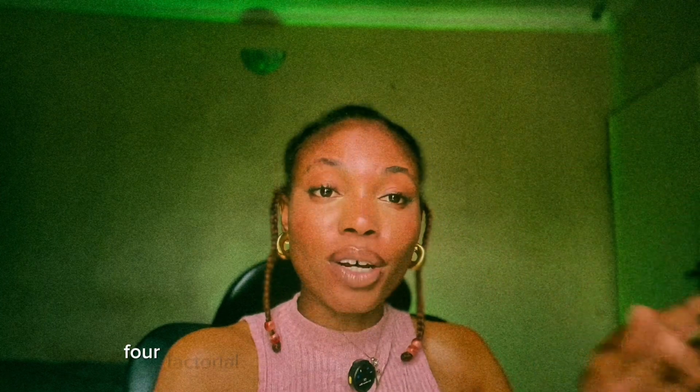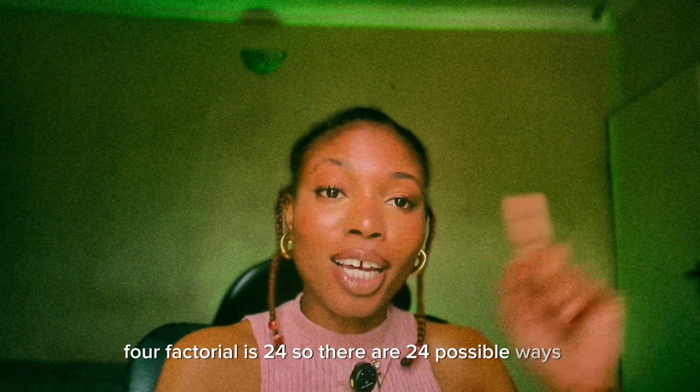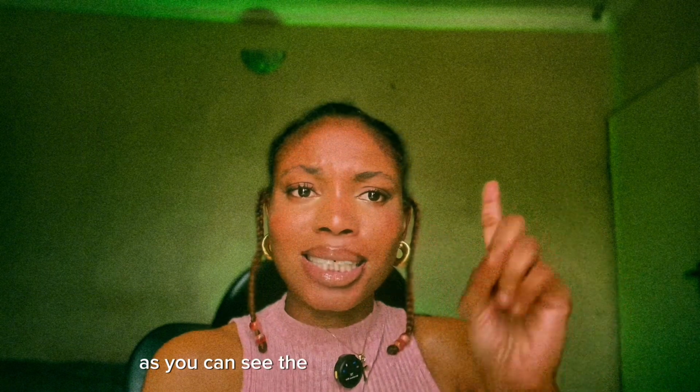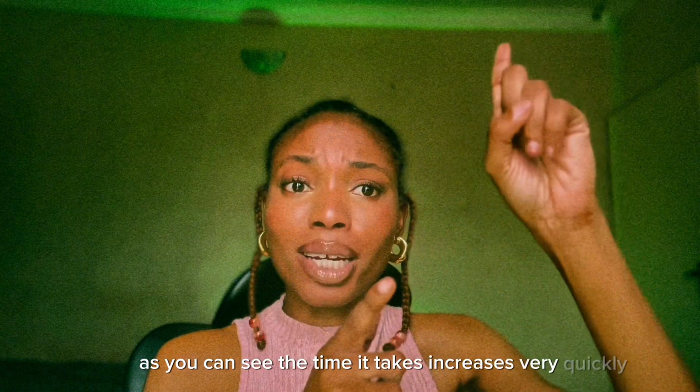That's 4 factorial is 24. 3 factorial is 6. 4 factorial is 24. So there are 24 possible ways you can arrange it. As you can see, the time it takes increases very quickly. For 3 guests, we have 6 arrangements. For 4 guests, we have 24 arrangements.